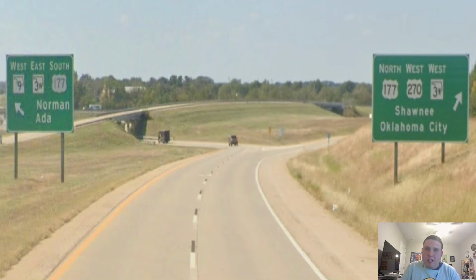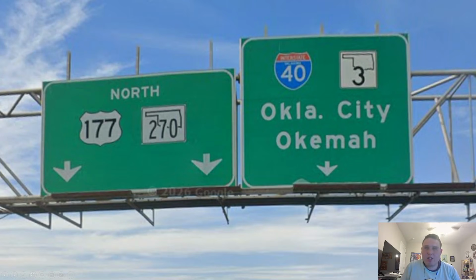Let's go. We're now going to be joining with Oklahoma Highway 3W, so we were concurrent with 3E and now we're concurrent with 3W here. Anyways, here in Shawnee, we meet with Interstate 40 as we're now going to be concurrent with westbound 40 as we head towards Oklahoma City. I do not like that eastbound control at all.